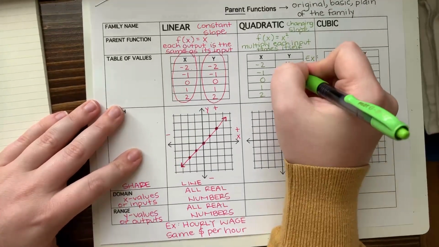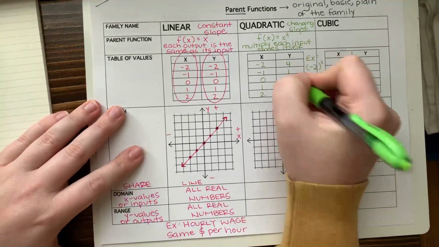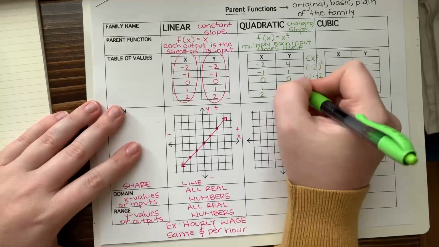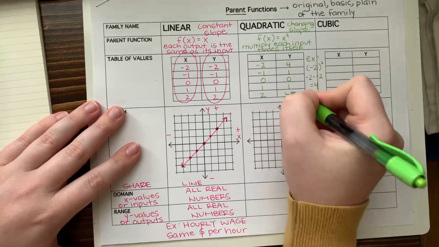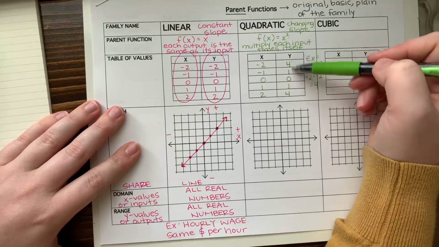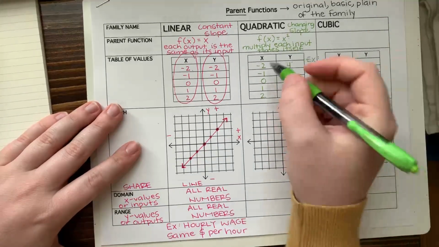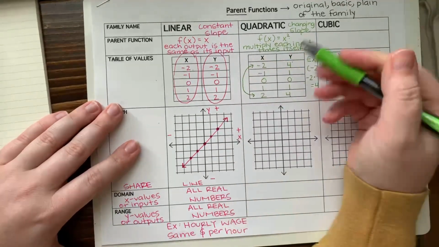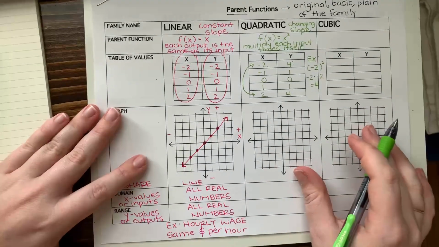-1 times -1, that's a +1. 0 squared, or 0 times 0, that's 0. 1 times 1, 1 squared, that's 1. And finally 2 squared, 2 times 2 is also 4. So it's kind of interesting. It kind of goes down and then goes back up in the same way. And the -2 and the +2 output the same. That's because any negative times a negative is a positive, and obviously a positive times a positive is a positive.